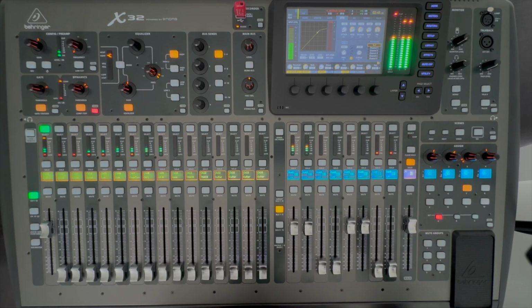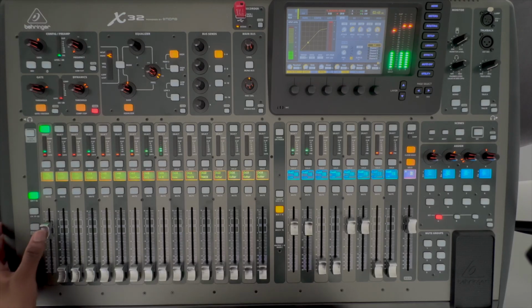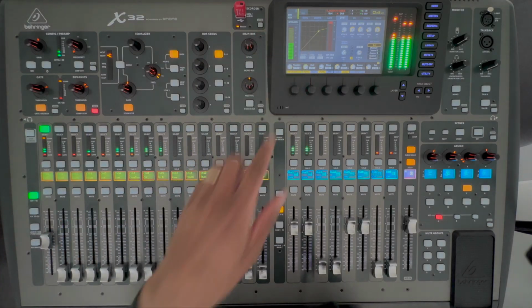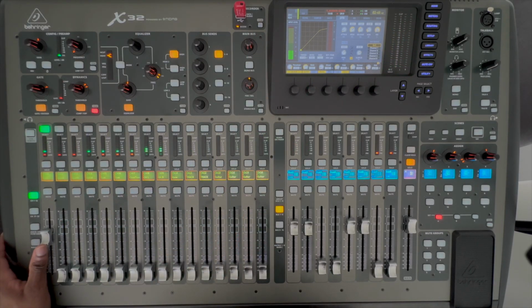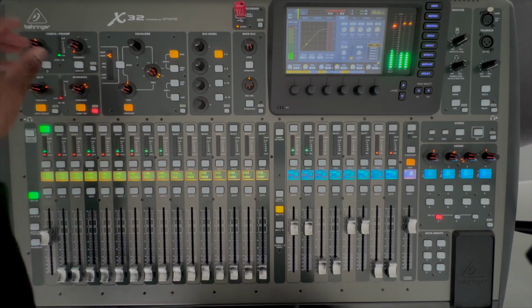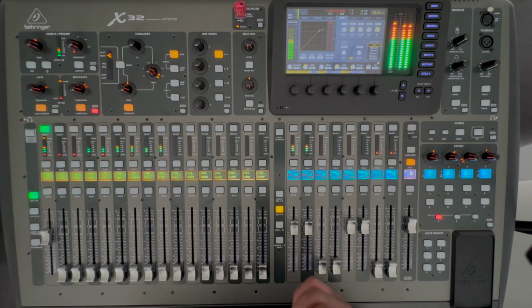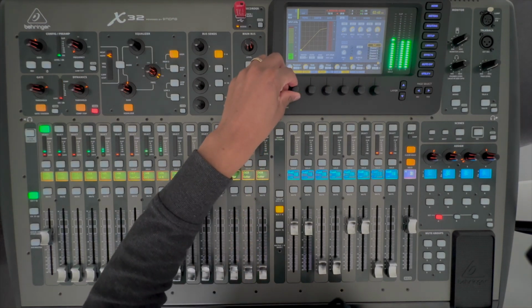Because it's very easy to get tricked by the ears, because louder is always going to sound better, but it doesn't necessarily mean it sounds good, right? It's going to keep this down because it's hot. So yeah. Compress it just a little bit more.